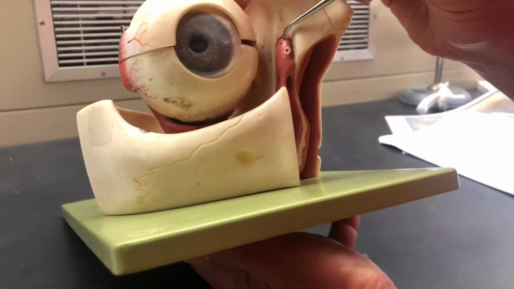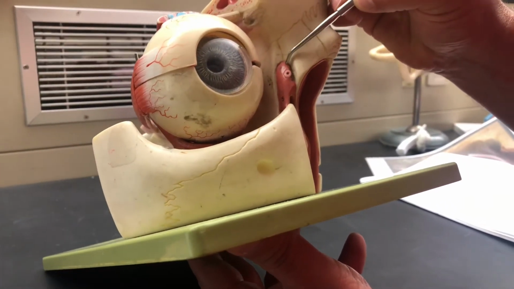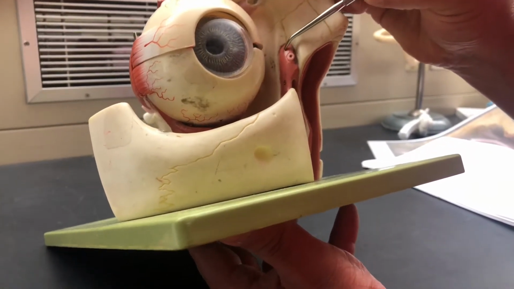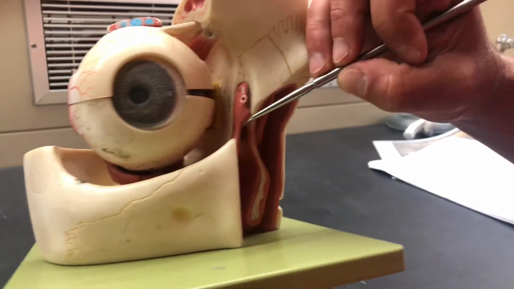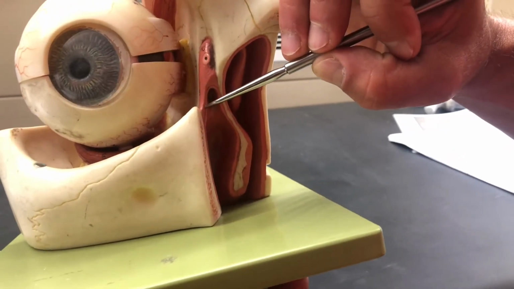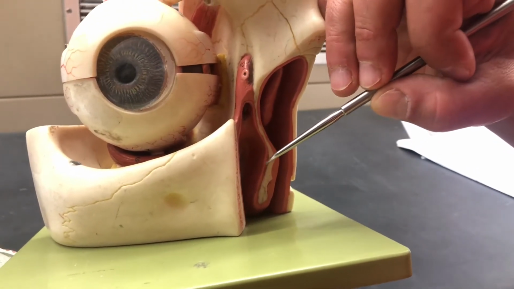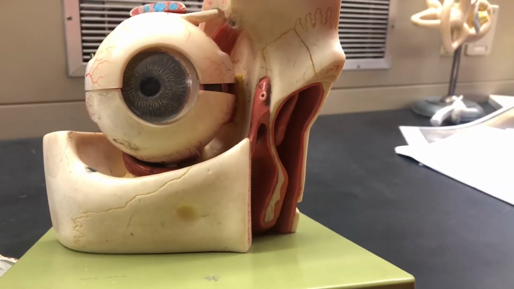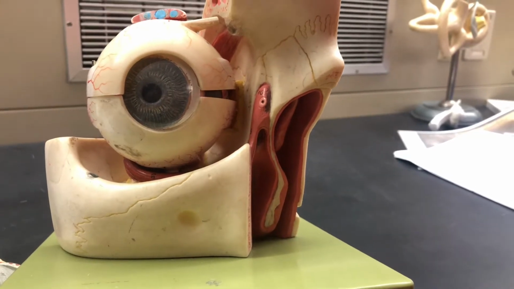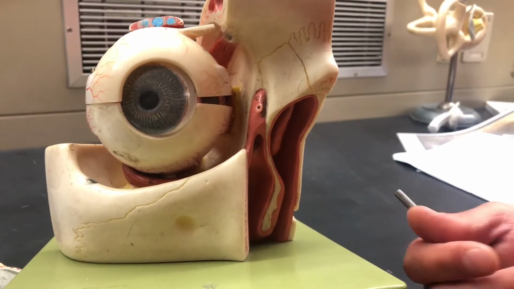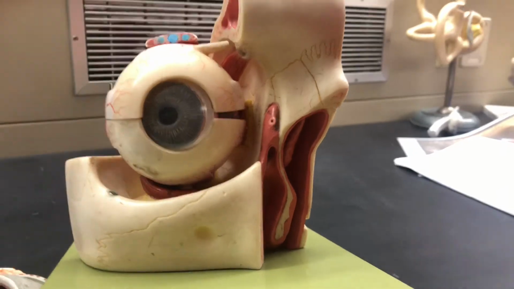So again, there's the little dilation right there, that's the lacrimal sac. And then inferior to it, the nasolacrimal duct empties into our nasal cavity, which will explain why when you have a really good cry going, you usually have an associated runny nose. That's just the excess tears.